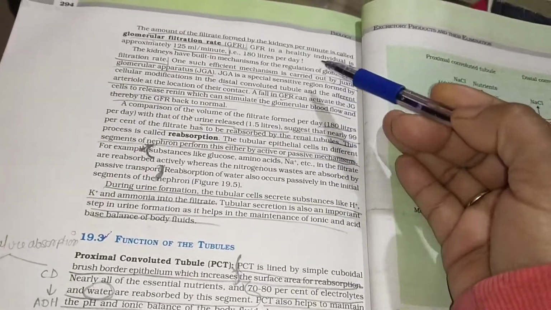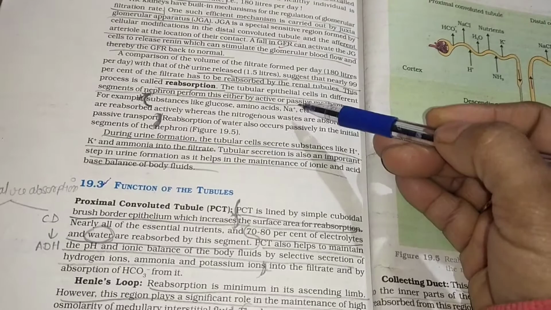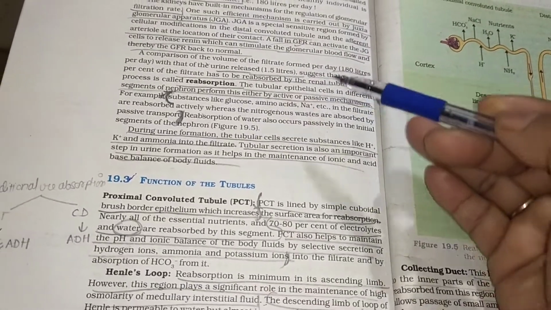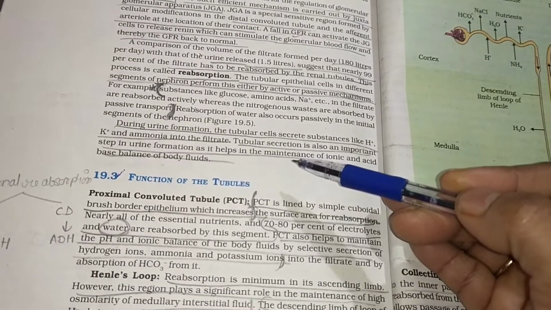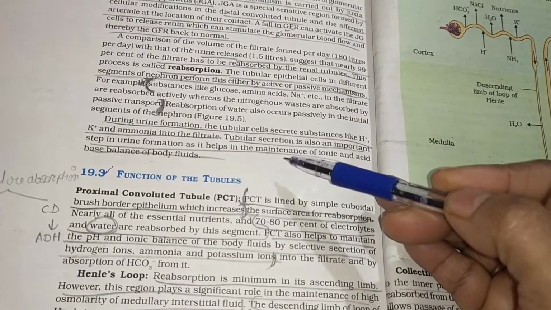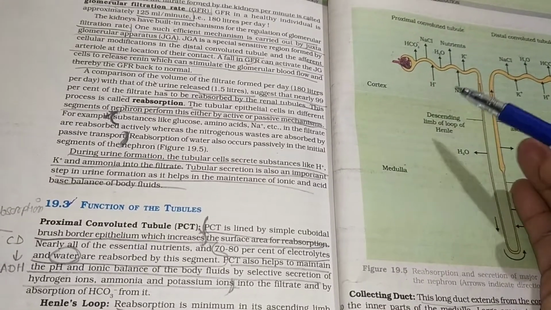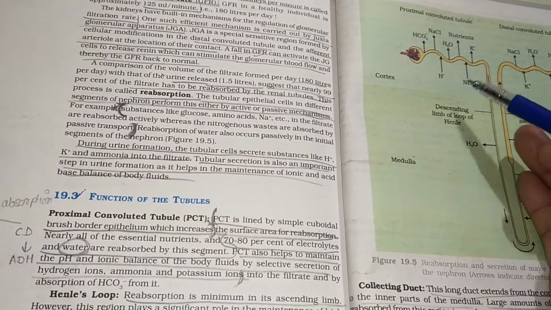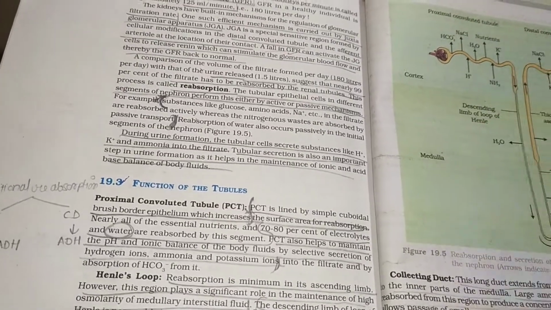We have discussed glomerular filtration. We have discussed reabsorption, what is reabsorbed and how reabsorption goes on. And also secretion, meaning tubular secretion, is happening, like H+, K+ and NH3. You can see here that H+, K+ and NH3 are secreted into the tubular part, into the filtrate. That is called tubular secretion.